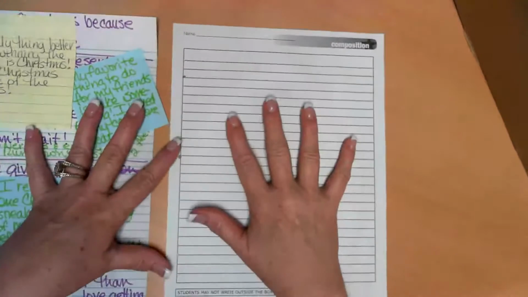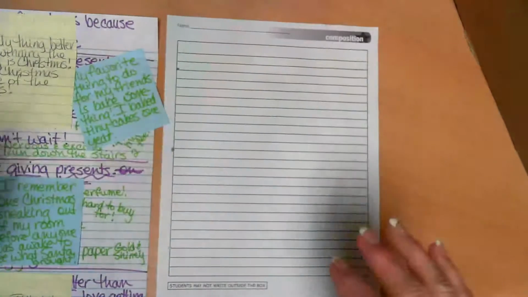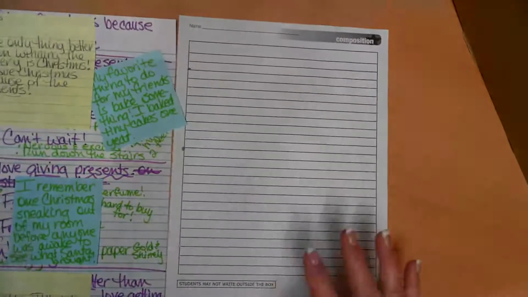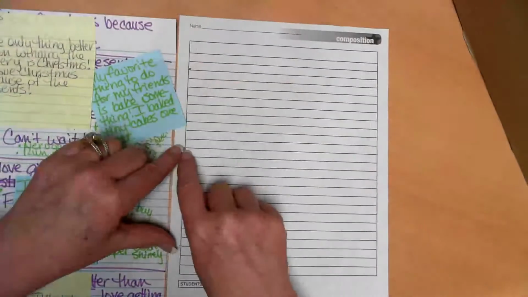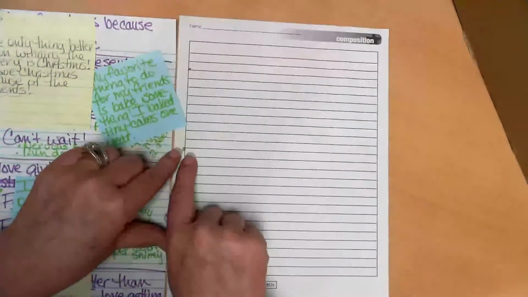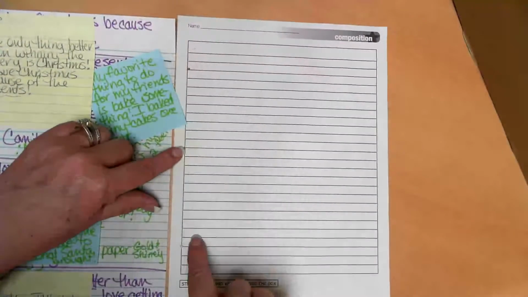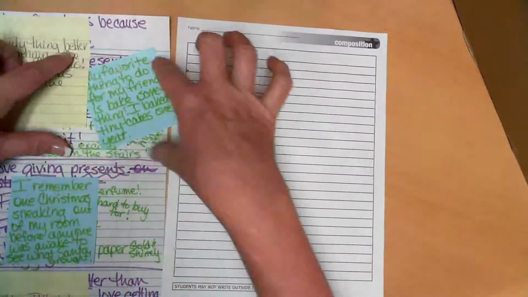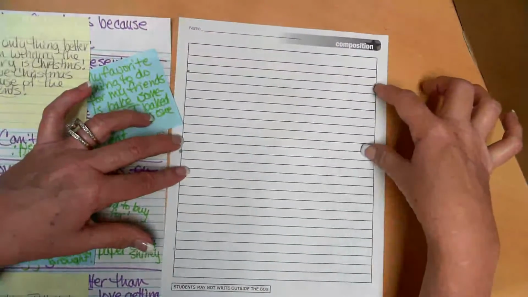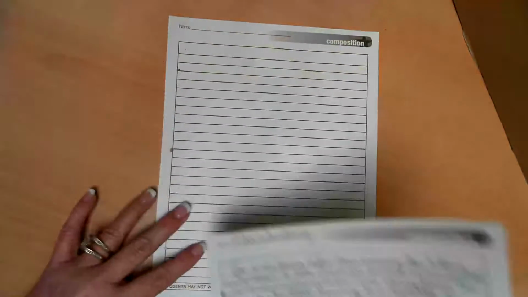Okay, so we have our paper now, and then the middle body, I put a dot about halfway down. So I can say this first paragraph may fill up about that much space, and the second paragraph about that much space. Okay, now let me show you my final copy.